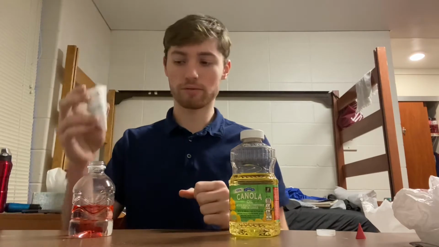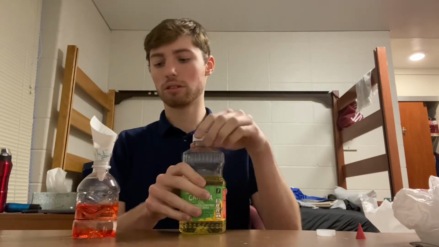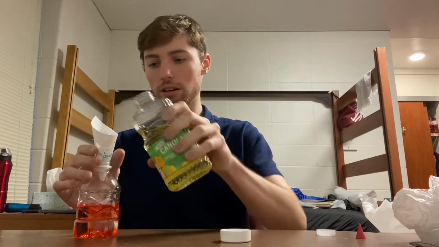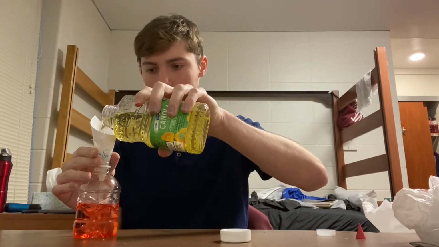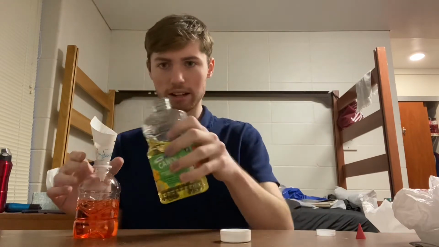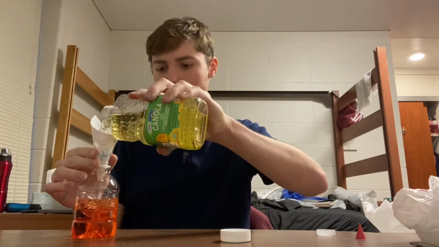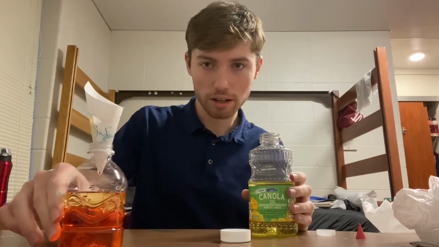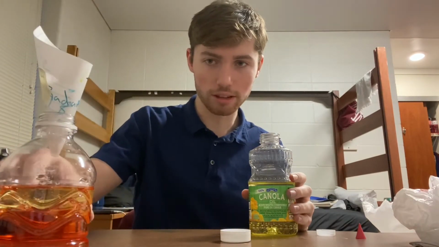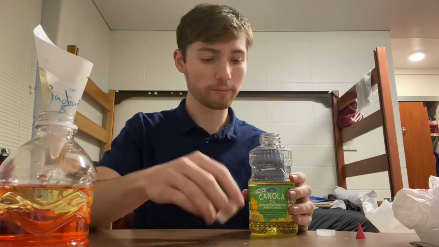Next, we're going to use this funnel made from a flashcard to add the oil to the water. And as I add it, you can see the oil separate from the water. You can see it's a very clear difference in the layers between the top, which is the oil, and the bottom, which is the water.